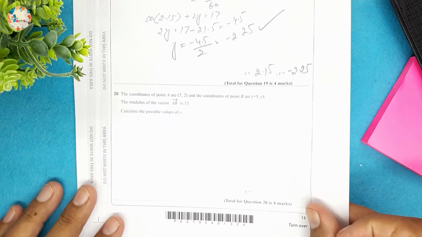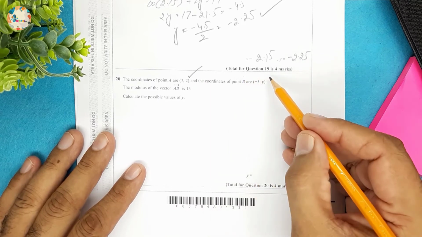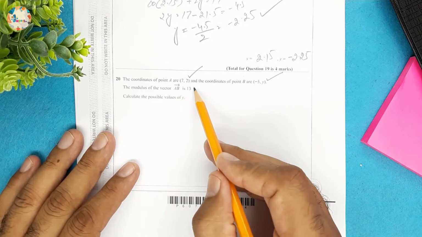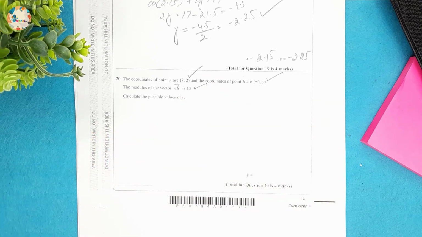Now coordinates, question number 20. Coordinates of the point A are these, and the coordinates of B are these. So the modulus of the vector AB is 13. So mod is 13. Calculate the possible values of x.